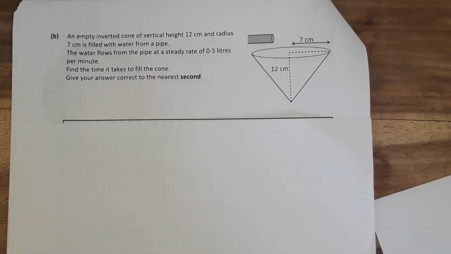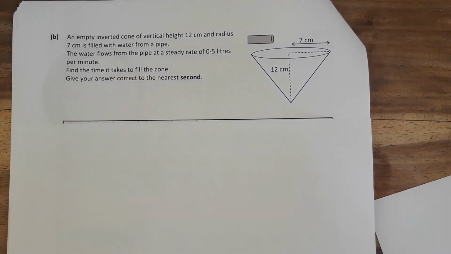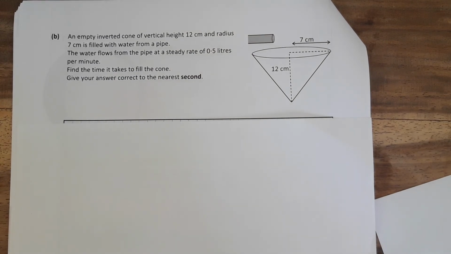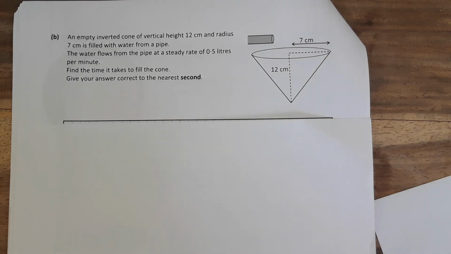So question 5, part B. An empty inverted cone of vertical height 12 centimetres and radius 7 centimetres is filled with water from a pipe. The water flows from the pipe at a steady rate of 0.5 litres per minute. Find the time it takes to fill the cone. Give your answer correct to the nearest second.